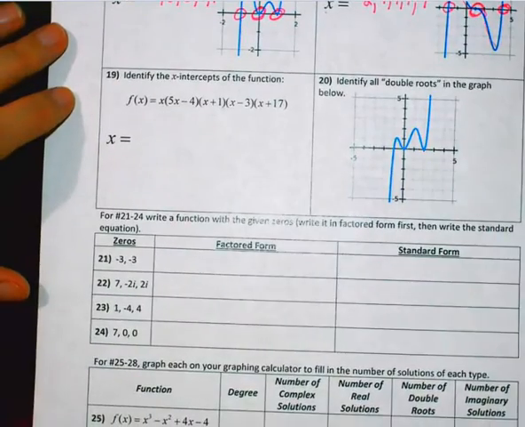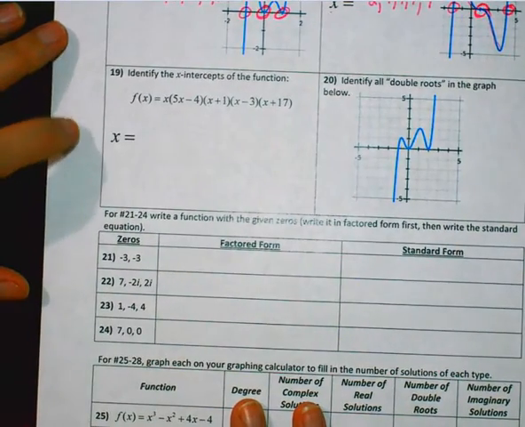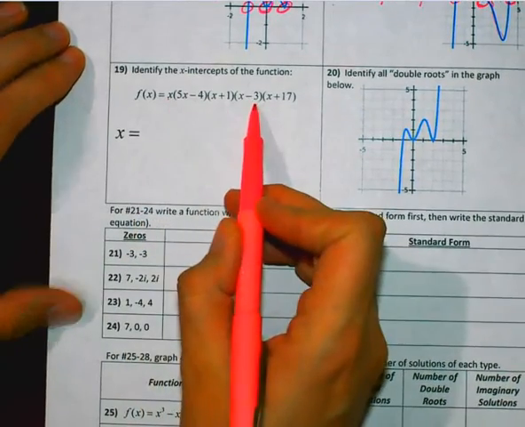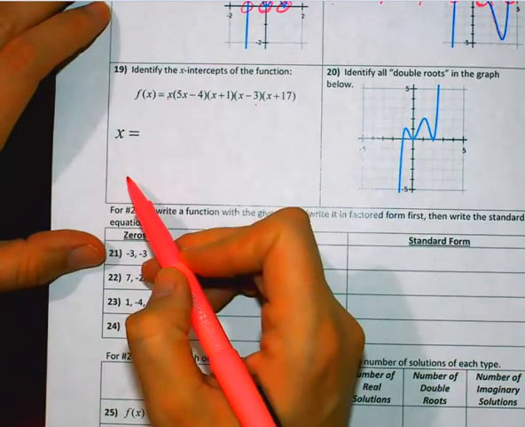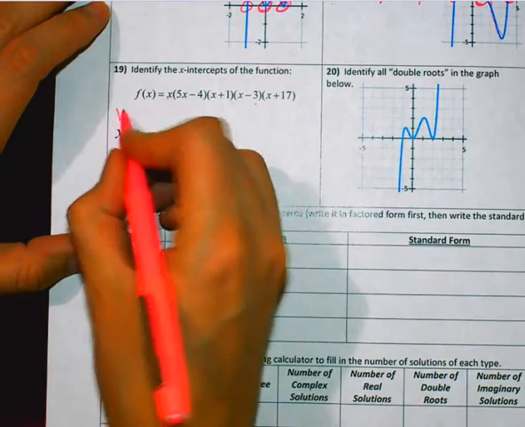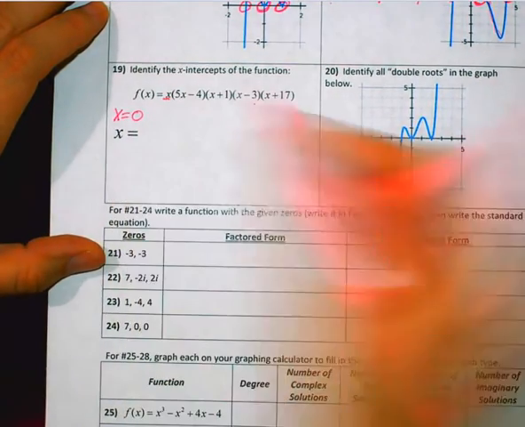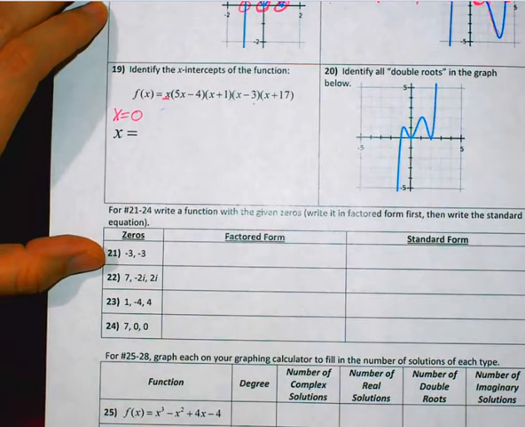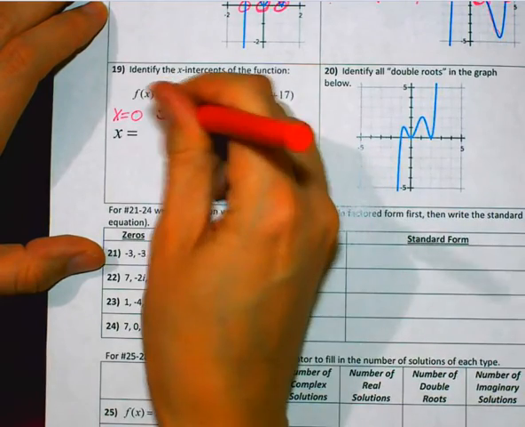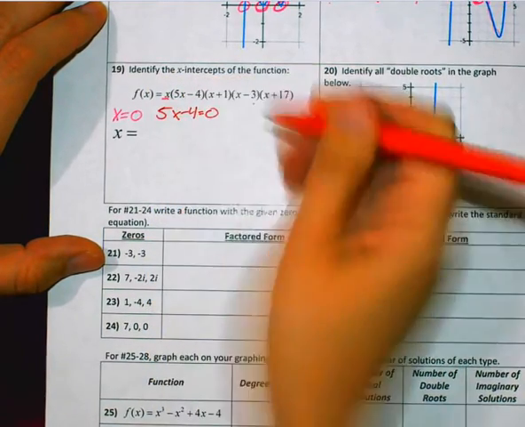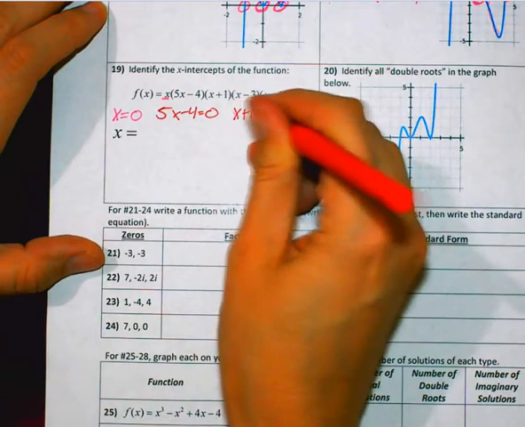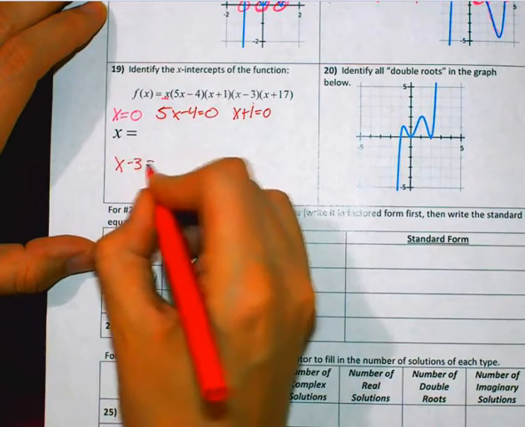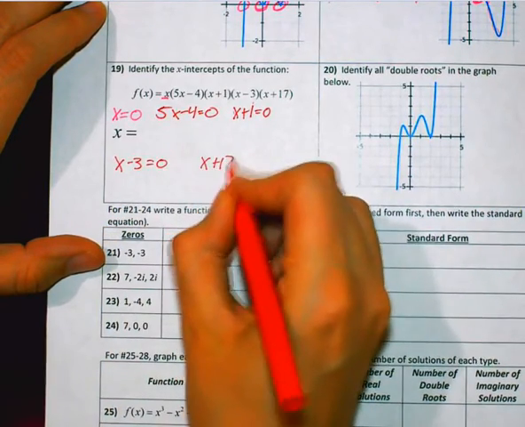Identify the x-intercepts of the function. So if I have something that's already factored, I'm going to put each of these equal to 0, and those are going to give me the x-intercepts. So x equals 0, so that's this one. I have 5x minus 4 equals 0. X plus 1 equals 0. Right down here, x minus 3 equals 0, and x plus 17 equals 0.